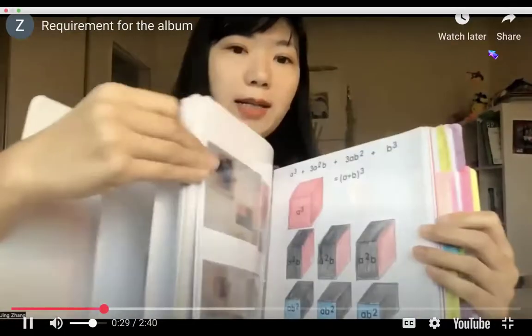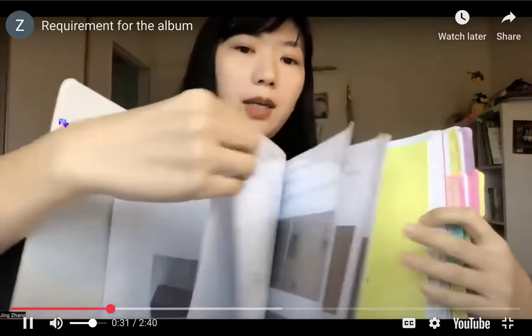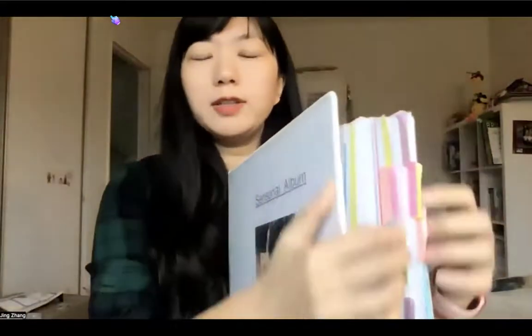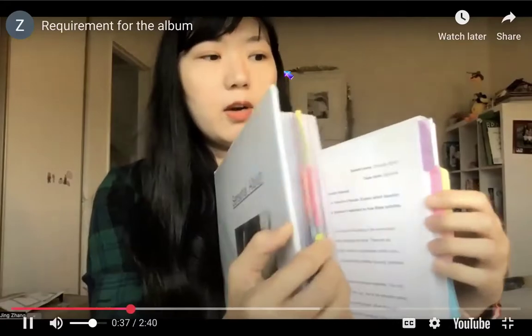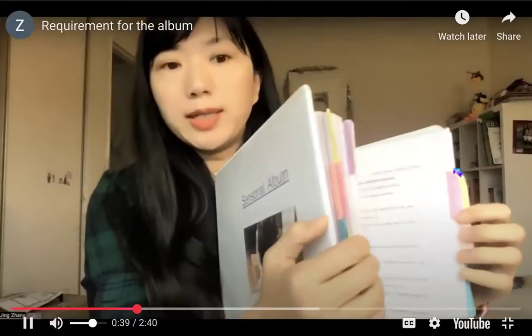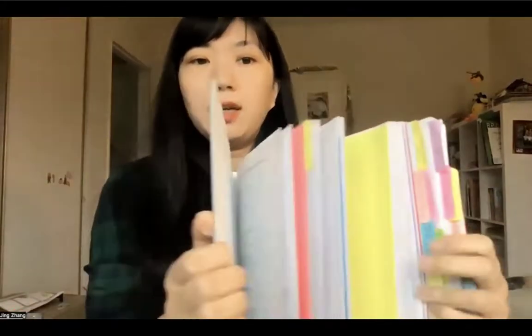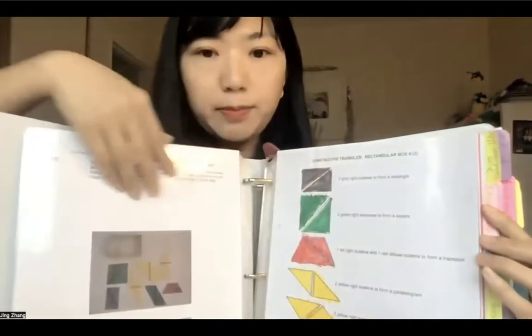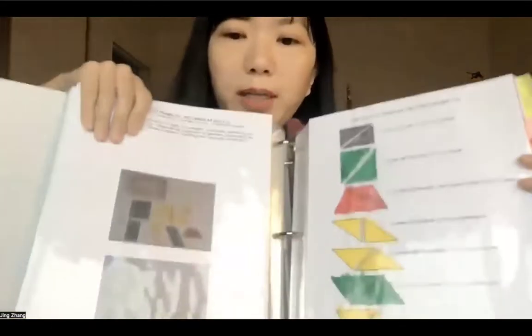So this is the textbook. Make sure you have all the tabs to show which chapter you are, and the homework, the handout, and write-up, all inside the album, the binder. The first part is the textbook. You have to print the pictures and put them in the right place.